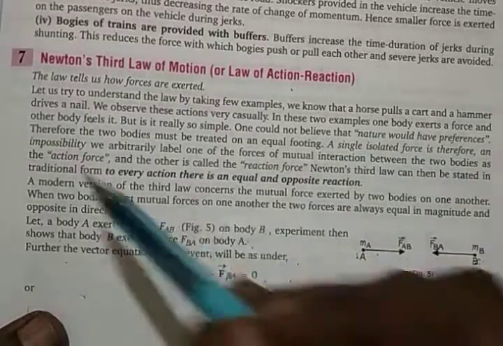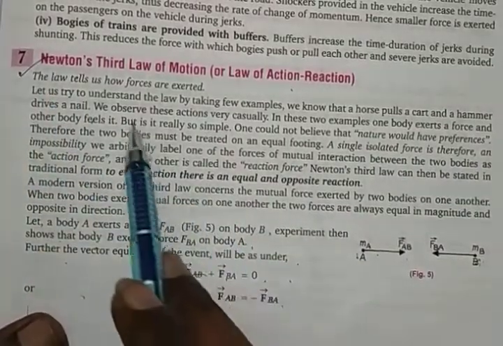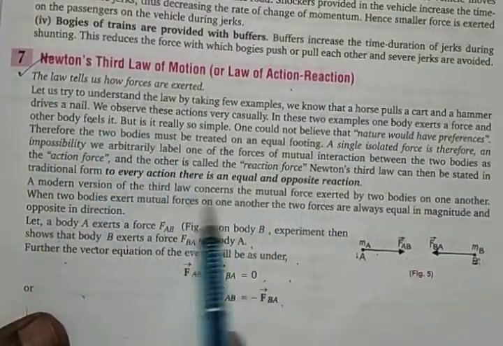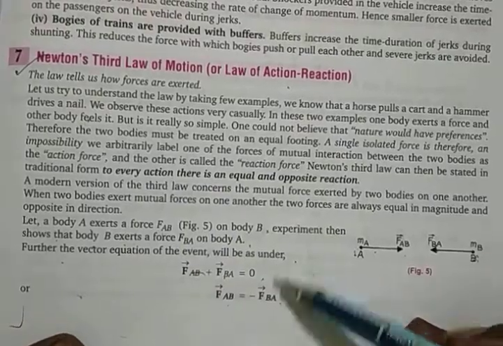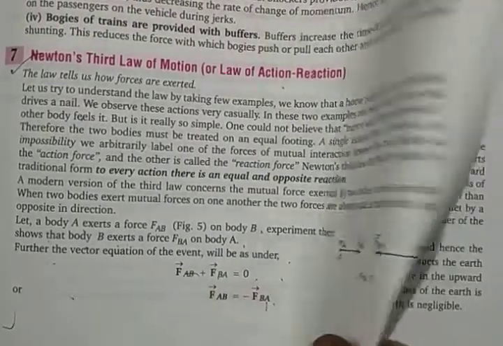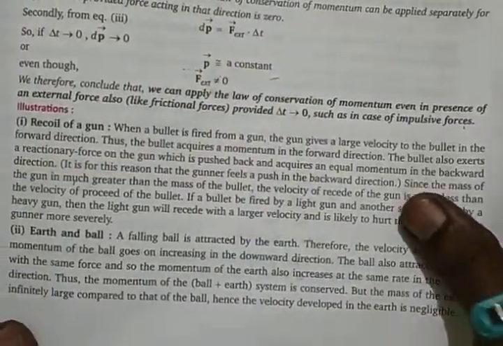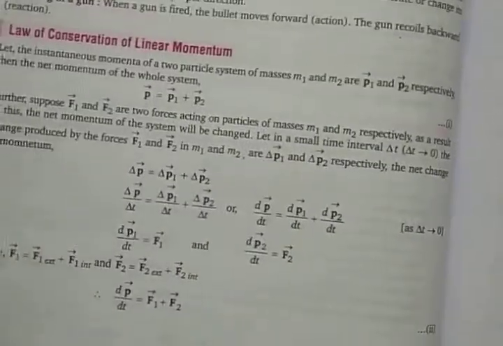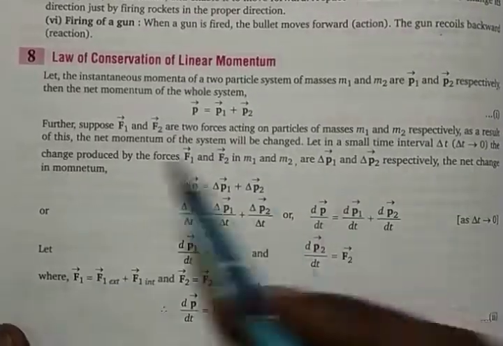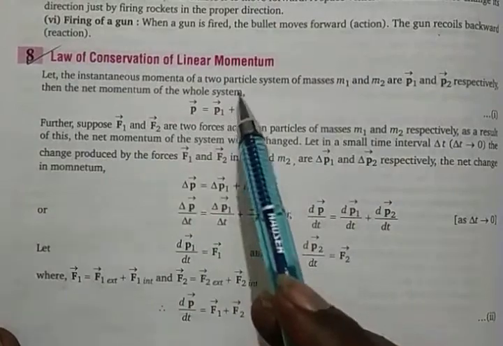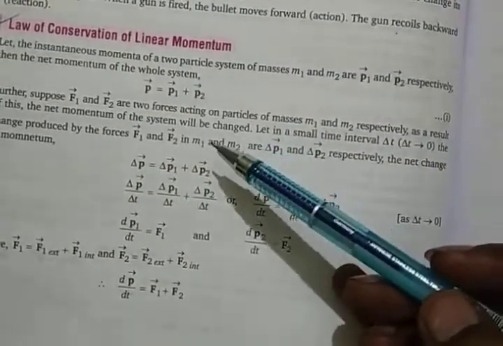Next one is Newton's third law. The law is very simple. It's quite a simple law, but you will have to explain how it works. Right? Now the next one is law of conservation of linear momentum. It is a very, very important derivation. This is very, very important. Please don't miss this one.